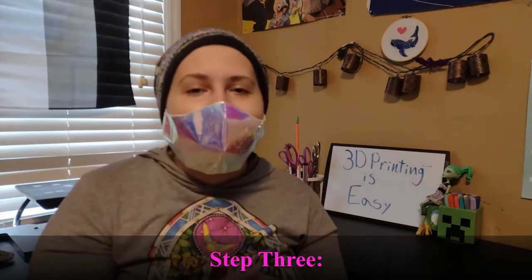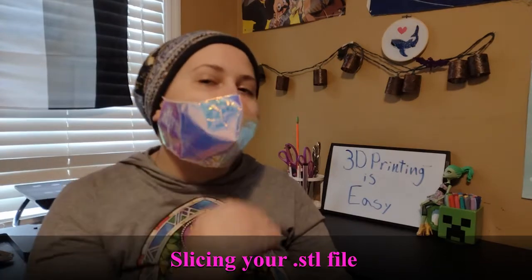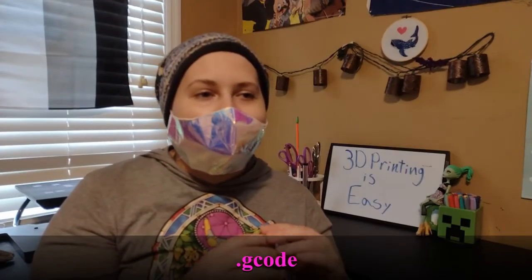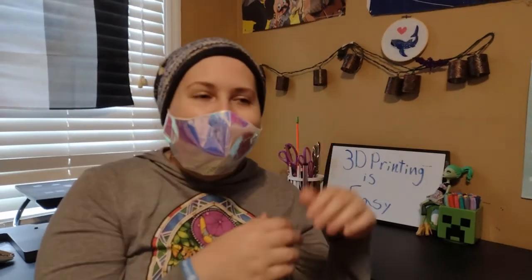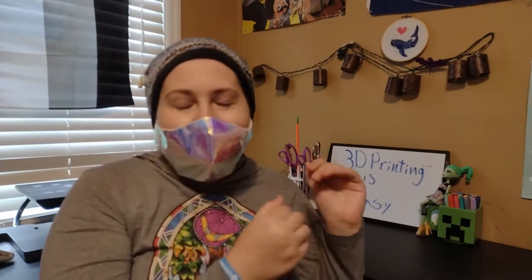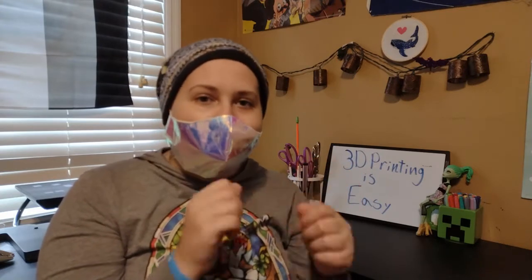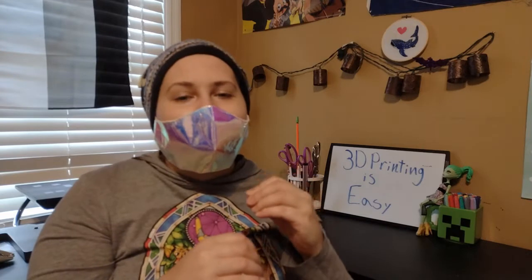The next step is turning that STL file into something called a G-code file. While an STL file is your model, the G-code file is the instructions to make that model. Kind of like how with Lego, the end result is on the box, and that would be your STL, and the little instruction booklet is your G-code file, with step-by-step instructions. G-code is just step-by-step instructions for your 3D printer.